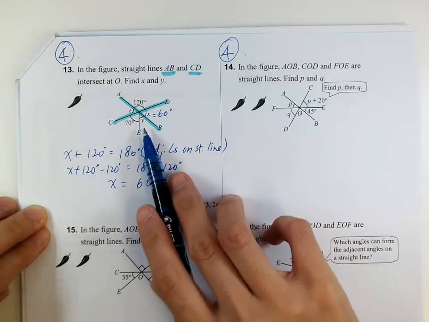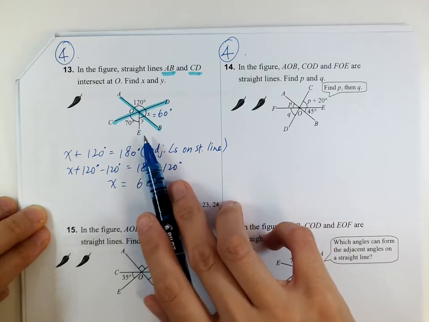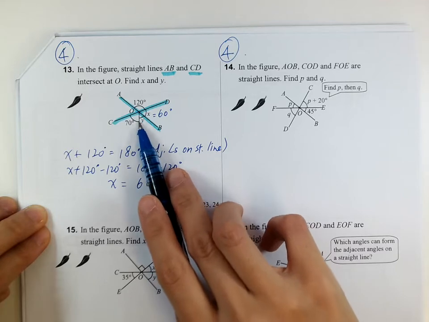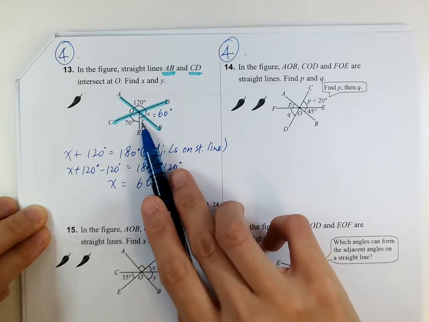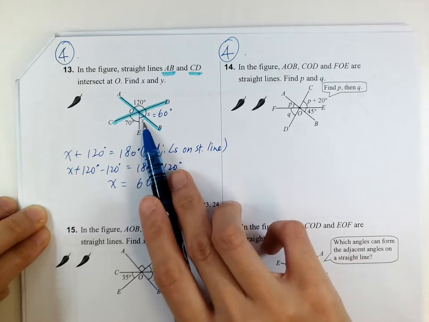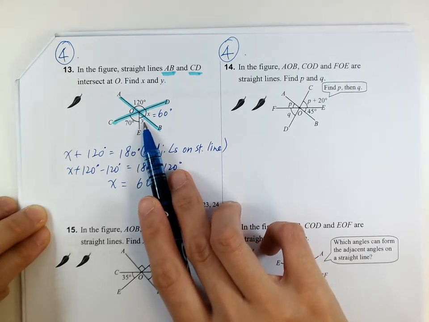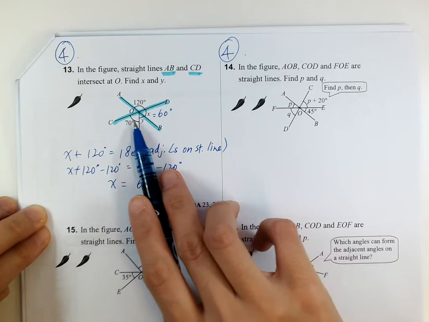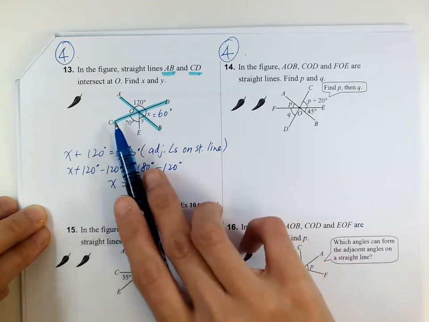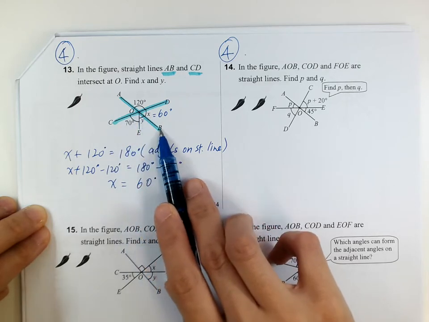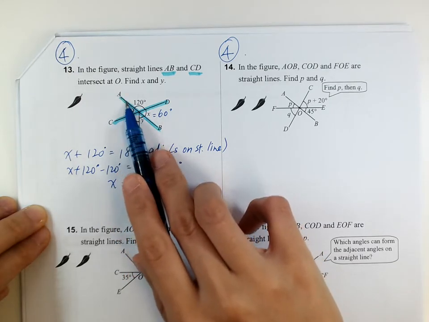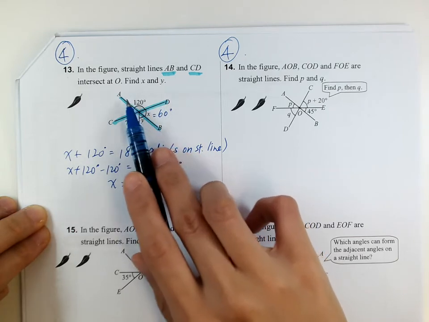And now what about y? Again, here, y. We cannot find any angle which is opposite to the angle y. Okay, so how do you find y? There are two different methods. First, you can consider the 70 plus y, which is angle COB, because COB is vertically opposite to the 120 angle AOD.